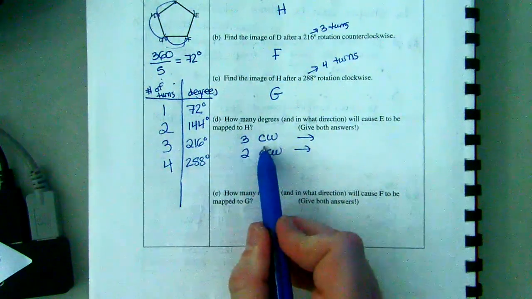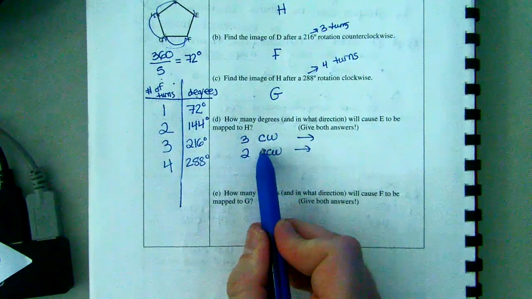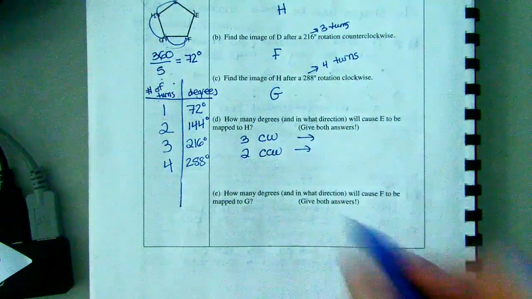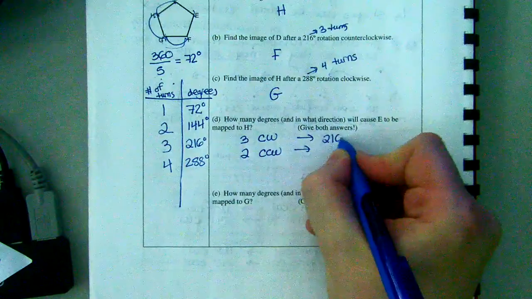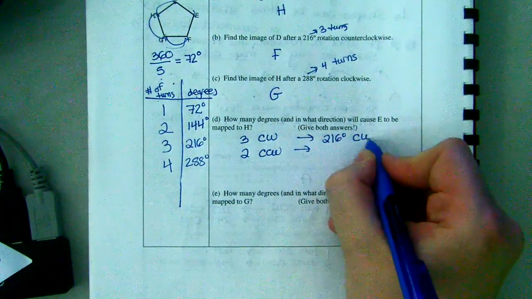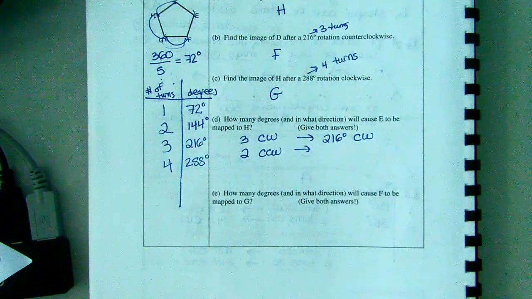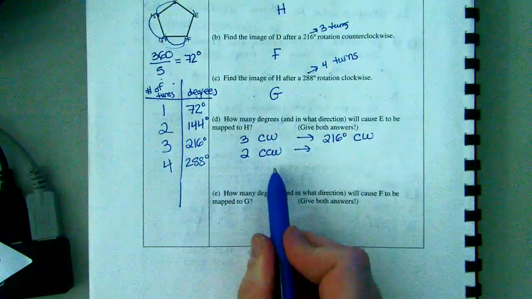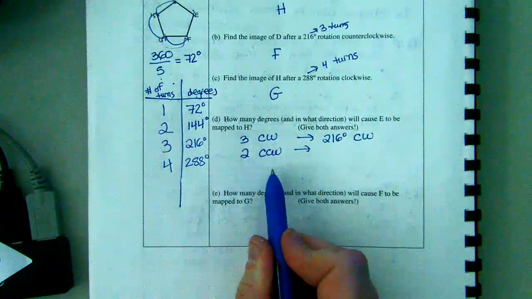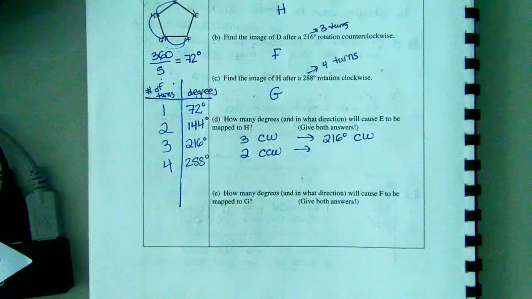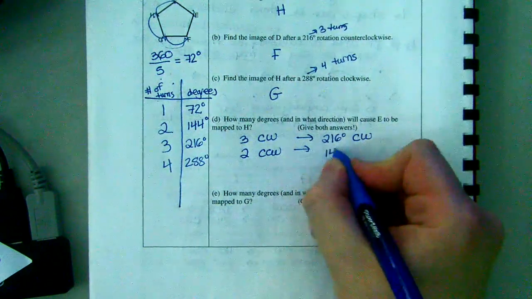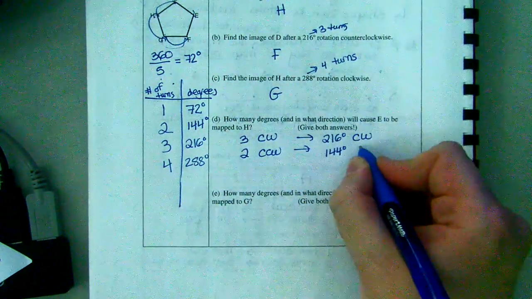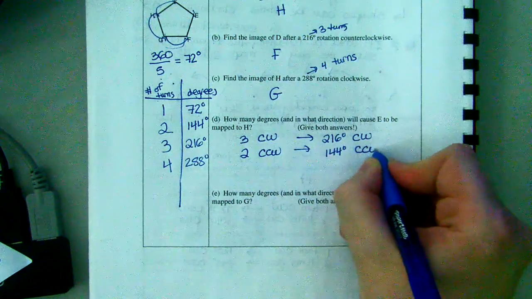3 turns is how many degrees? One more time? 216 degrees. I'm going to say 216 degrees clockwise. How about the other one? 2 turns is how many degrees? 144. Your final answers will be 216 degrees clockwise, 144 counterclockwise.